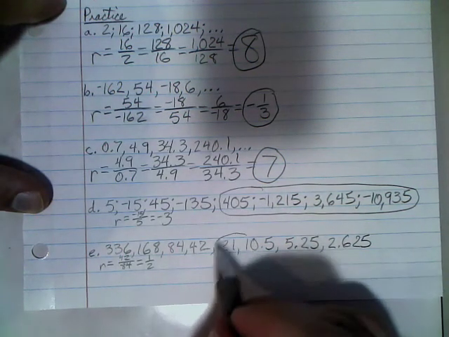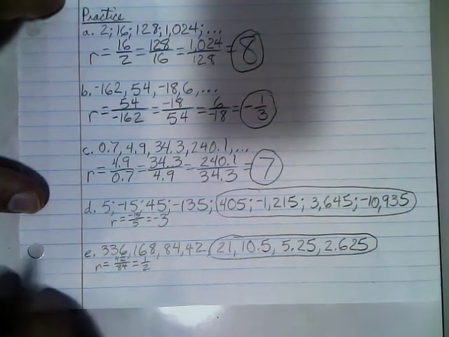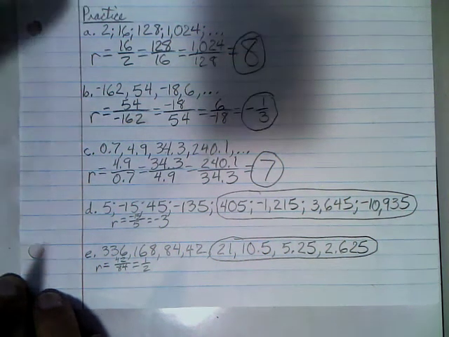So my next four numbers are right there. I'm going to go on to F now. And I got to flip the page here. So F, find the term of a geometric sequence. The first term of a geometric sequence is -3, and the common ratio is 4. Find the sixth term of the sequence.